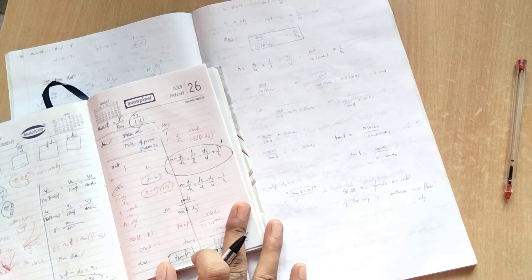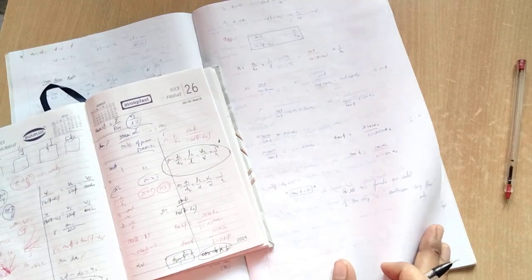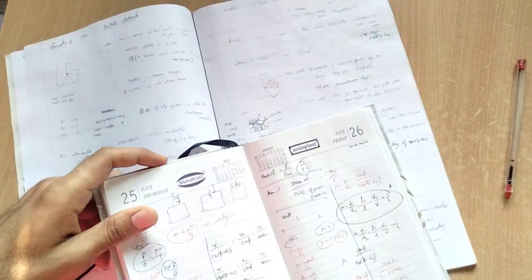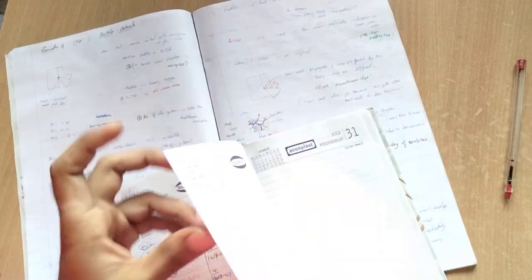I think you can understand. So just a simple thing, no need to complicate yourself. Just remember the formula, and each and everything will come to your mind, okay. That's it.